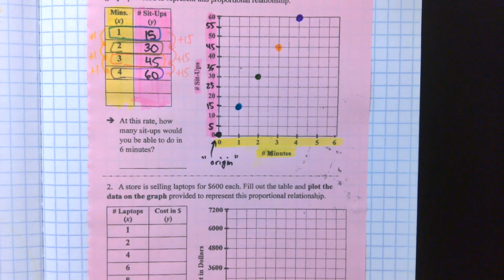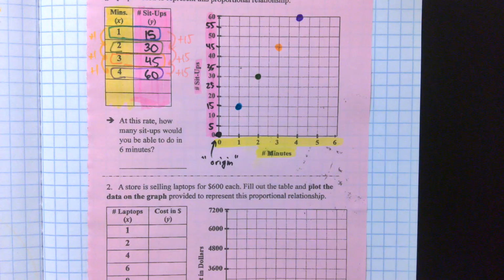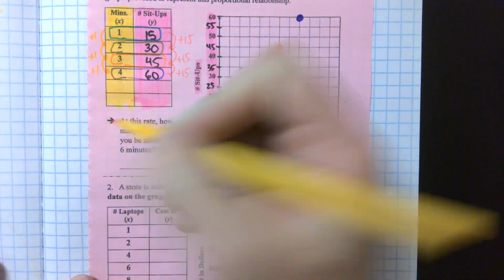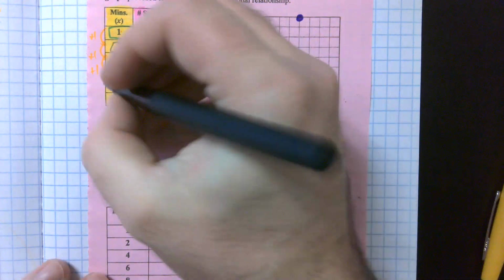Now, the extra question here is, now that we got that all figured out, how many sit-ups can you do in 6 minutes? Well, how many more spaces do I have to extend this table down? 2 more spaces. Look at my minutes. I've got 1, 2, 3, 4. What are the next 2 minutes going to be? 5 and 6.